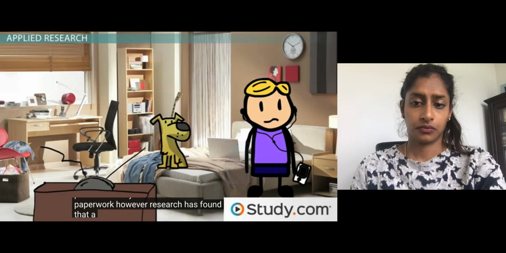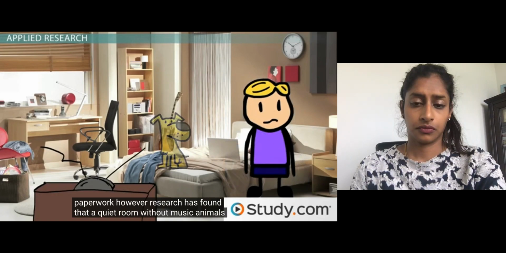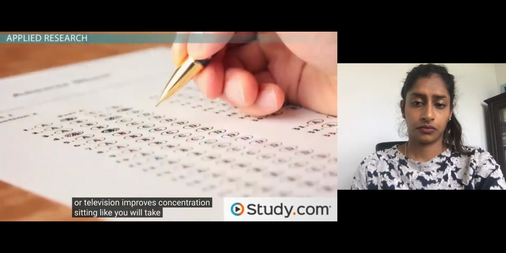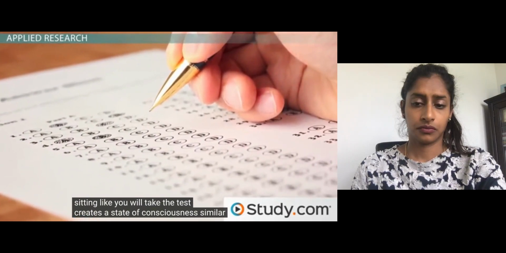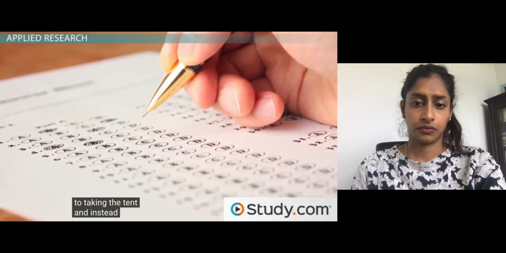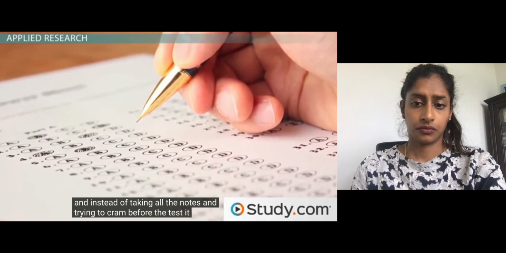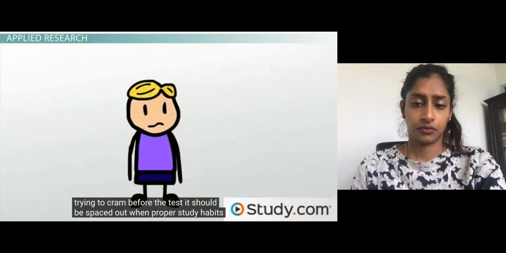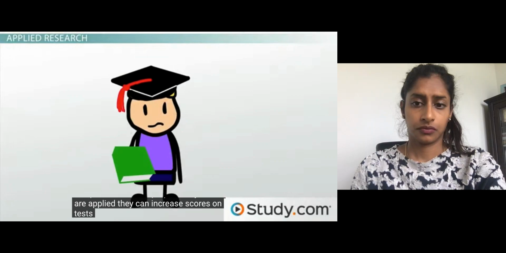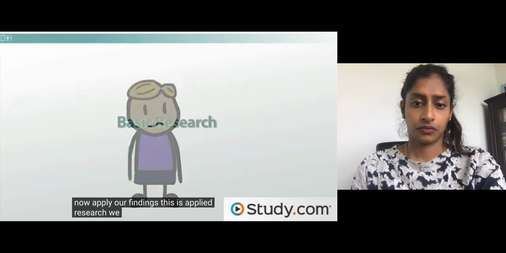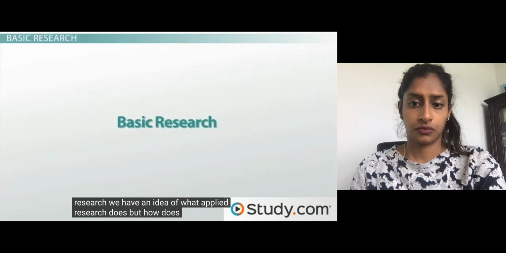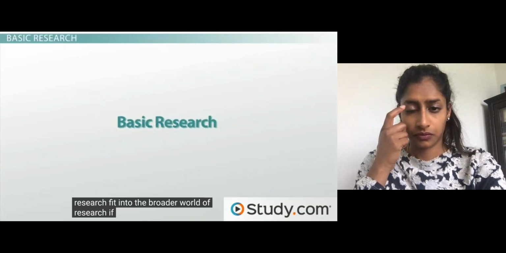However, research has found that a quiet room without music, animals, or television improves concentration. Sitting like you will take the test creates a state of consciousness similar to taking the test. And instead of taking all the notes and trying to cram before the test, it should be spaced out. When proper study habits are applied, they can increase scores on tests and allow a person to retain the information longer. In other words, we researched the best way to study and will now apply our findings. This is applied research. We have an idea of what applied research does, but how does basic research fit into the broader world of research?